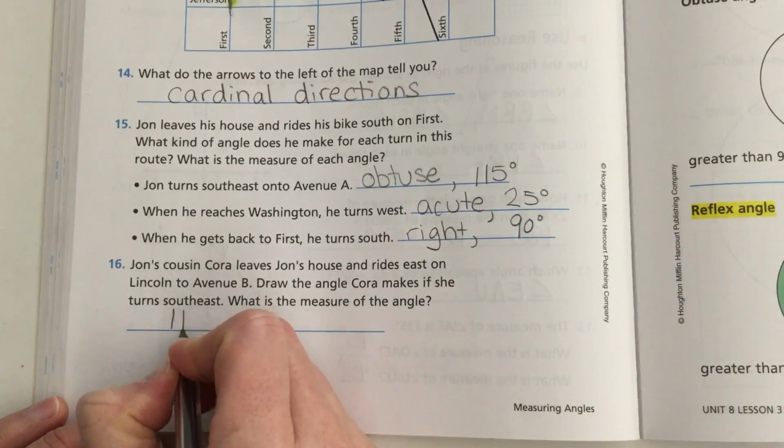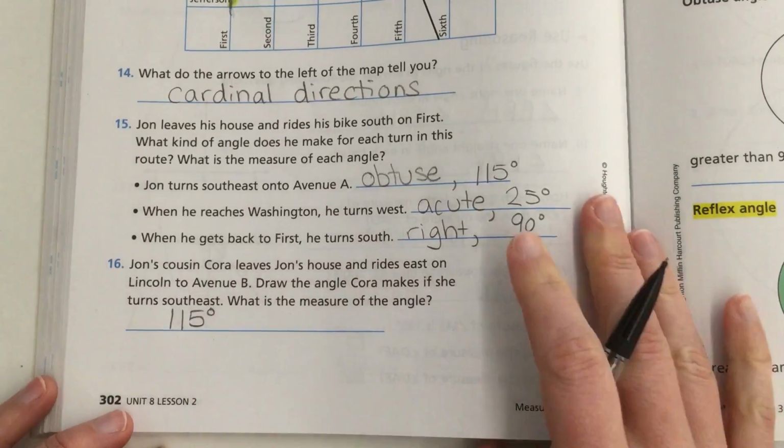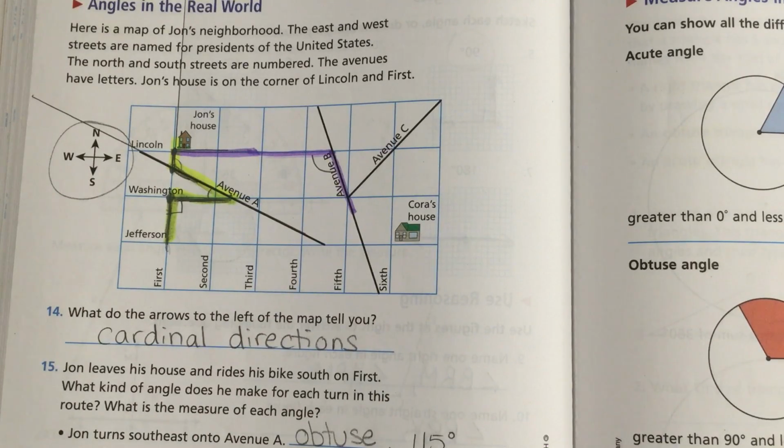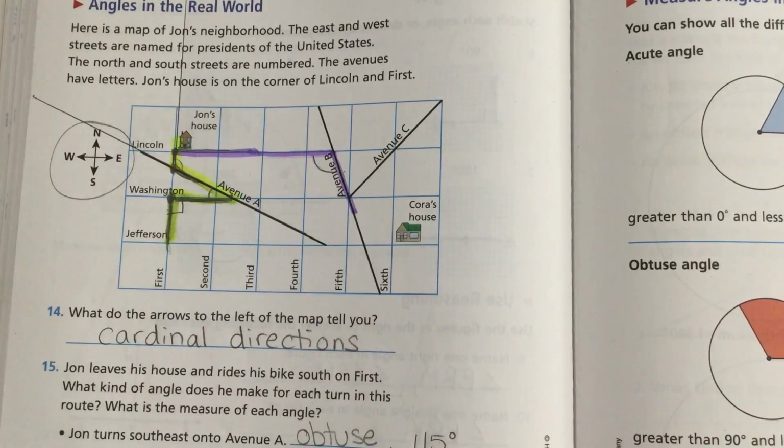When I write 115, I have to think, does that make sense? Looking back at that angle, it does make sense because that angle is greater than 90 degrees, but not by a lot, so 115 would make sense.